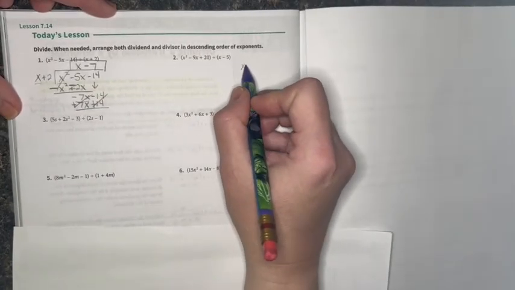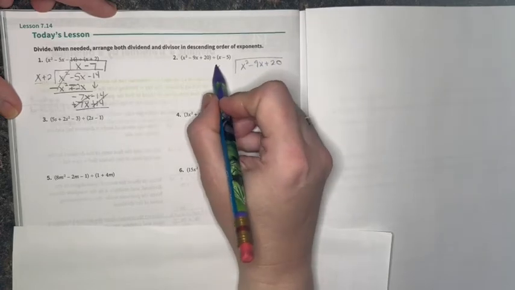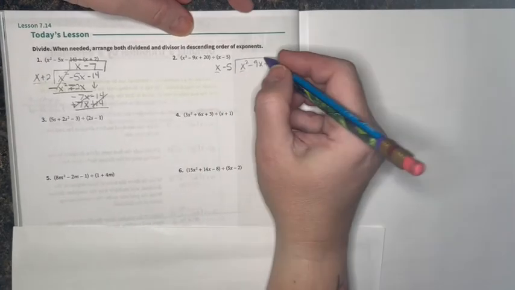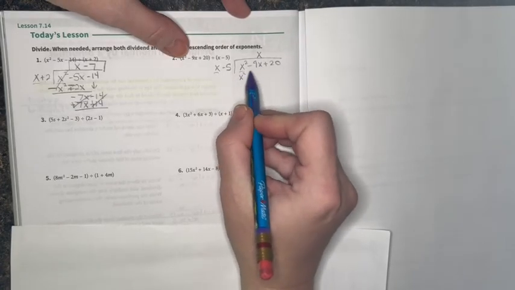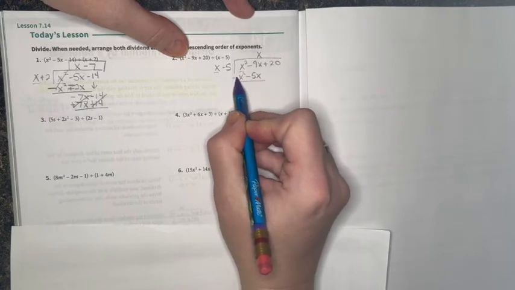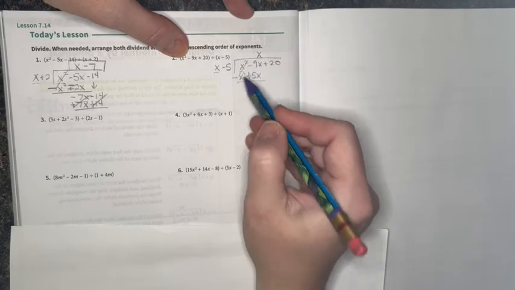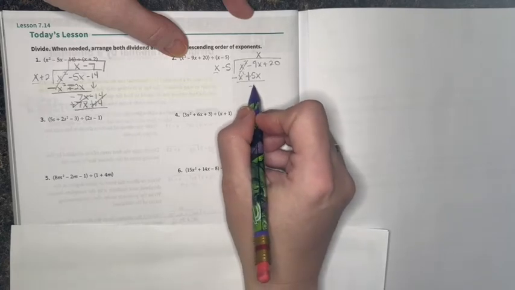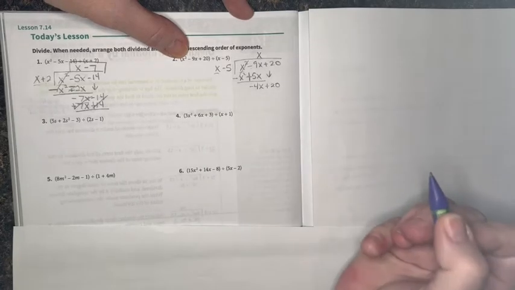So we have x squared minus 9x plus 20 divided by x minus 5. So how do I get my x to be an x squared? Just like the one before, we're going to multiply it by x. X times x gives me an x squared. X times a negative 5 gives me negative 5x. Change the signs. Okay? X squared minus x squared canceled. Negative 9x plus 5x is a negative 4x. My positive 20 falls down like that.